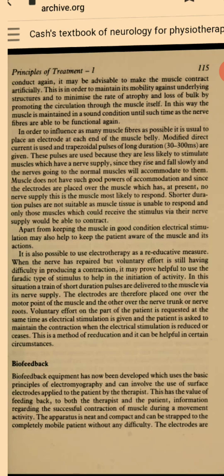In order to influence as many muscle fibers as possible, it is usual to place an electrode at each end of the muscle belly. Modified direct current is used and trapezoidal pulses of long duration, 30 to 300 milliseconds, are given. These pulses are used because they are less likely to stimulate muscles which have a nerve supply. Since they arise and fall slowly, the nerves going to the normal muscle will accommodate to them. Muscle does not have such good powers of accommodation, and since the electrodes are placed over the muscle which has at present no nerve supply, this is the muscle most likely to respond.